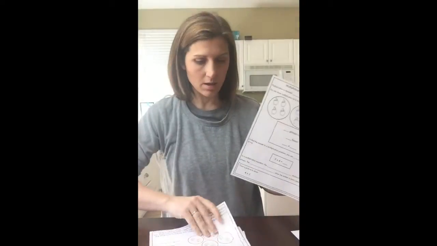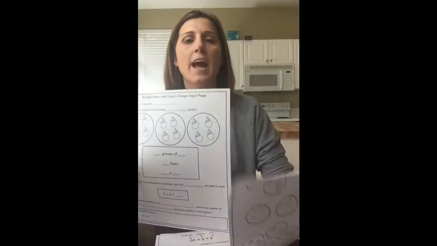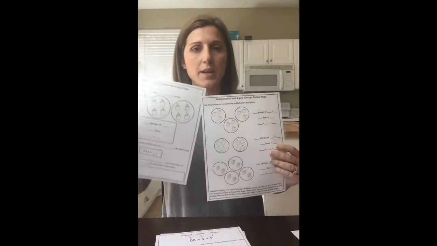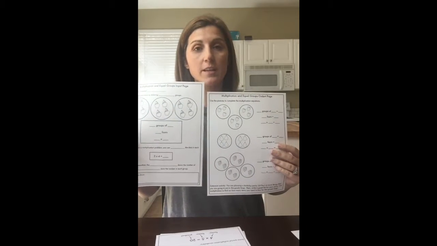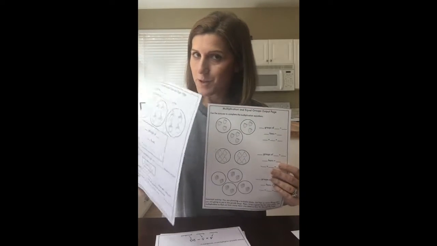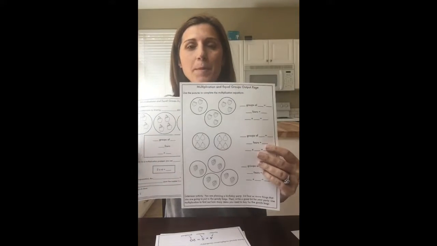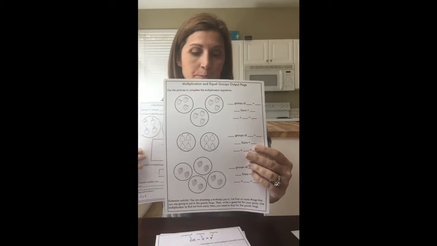The rest of the pages are organized as input and a matching output. So the input pages you do together as a class, or videos, which I'll talk about in a minute, and then the output pages kids do on their own.